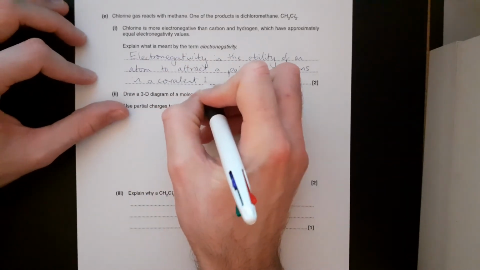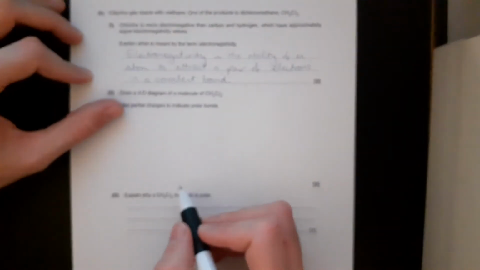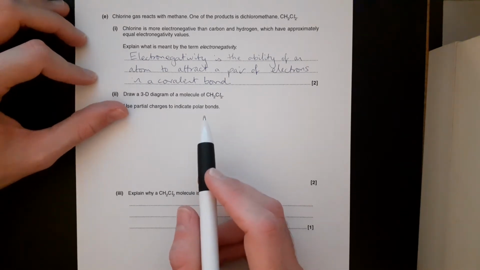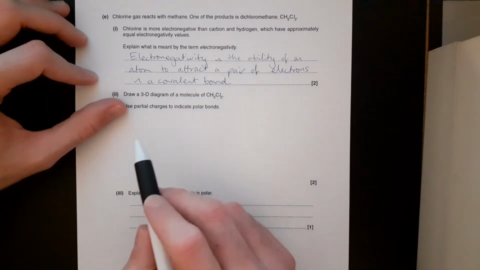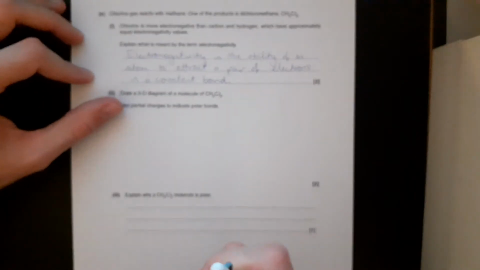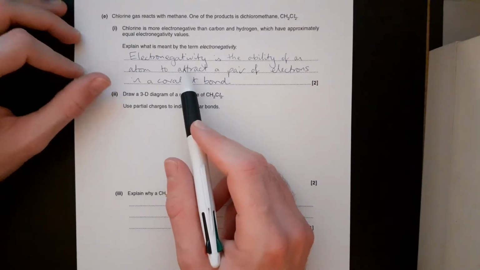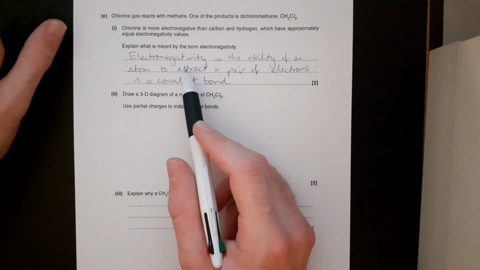So it's this idea that a covalent bond is a shared pair of electrons, but they won't necessarily be shared equally if we've got two different atoms in that bond. Okay, they'll be attracted to both atoms, but they might be attracted to one of the atoms more than the other. Okay, and that's what we mean by electronegativity. The more electronegative the element is, the more it will attract the electrons towards itself.